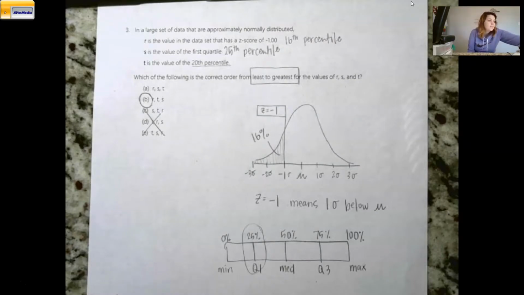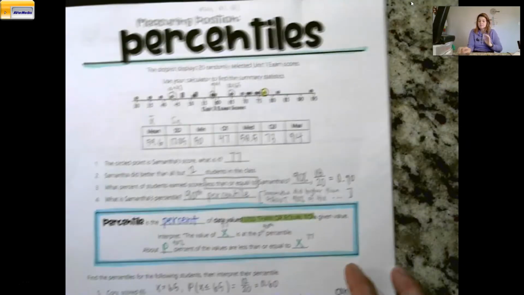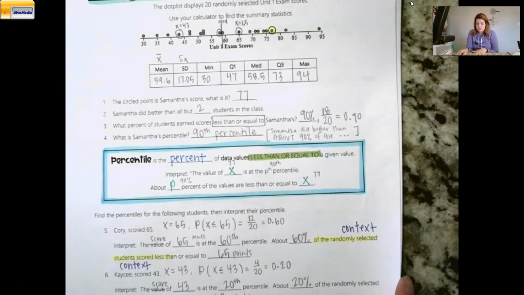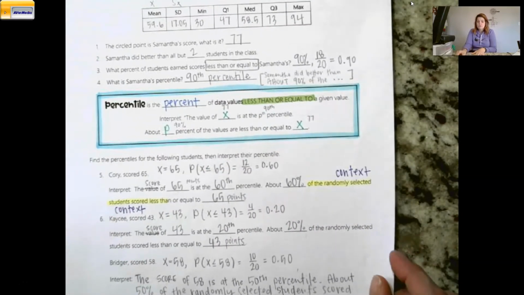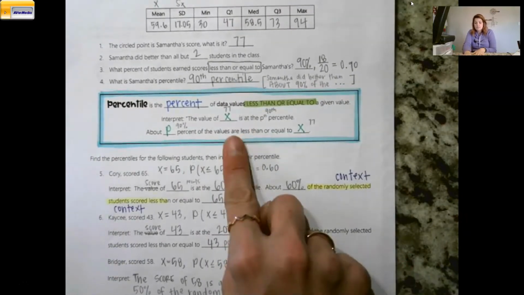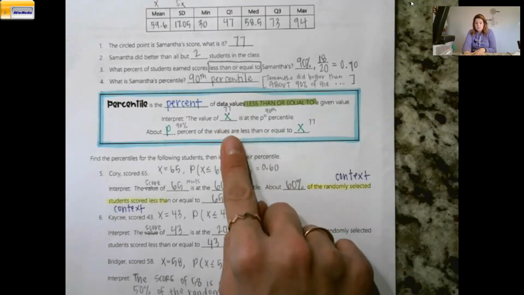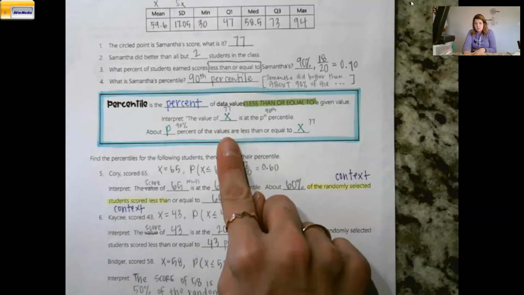So that is percentiles. The heart of the matter is that it is the percent of data values that are less than or equal to your given observation. We went through and practiced how to interpret. If you don't like to add context and stuff like that, then you'll just want to stick with this. If you struggle with adding context, just keep it generic.